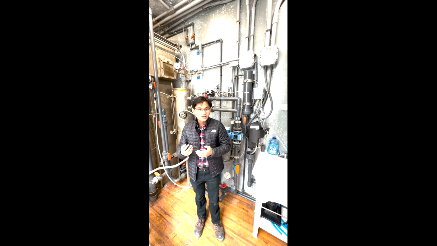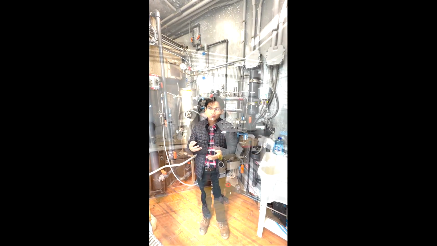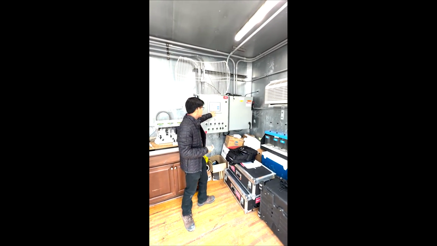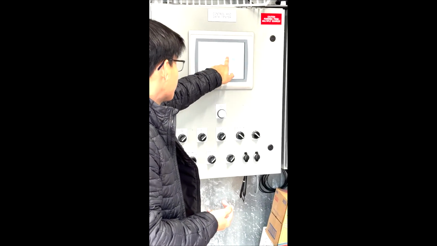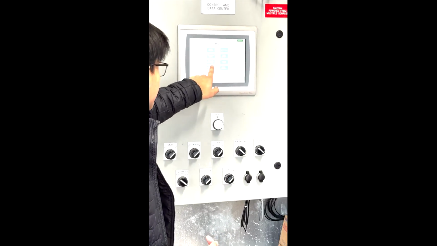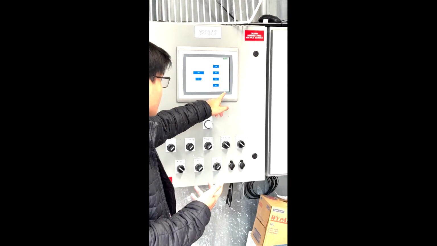Which is a very exciting and very good quality water. There's a control screen here that allows me to change which of the valves are open. I can even change some of the chemical dosing as well. It calculates that all for me.